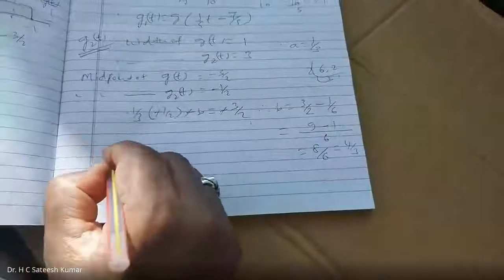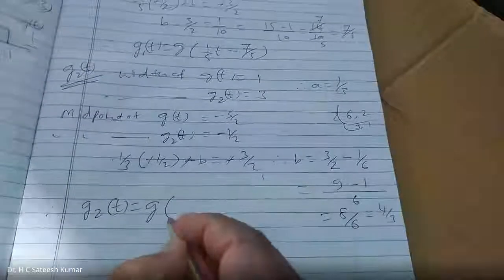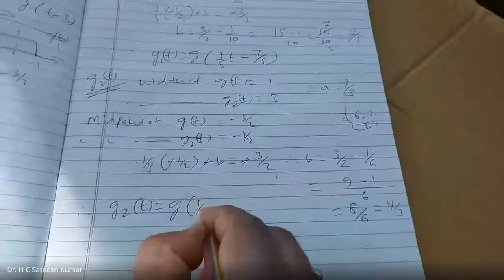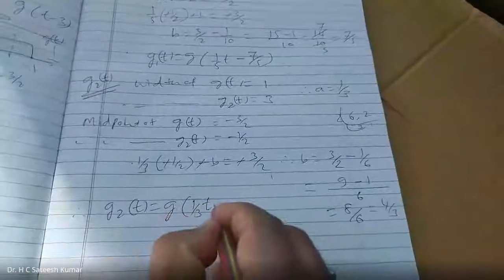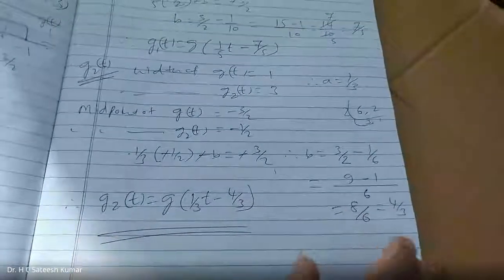Therefore, g2 of t is nothing but g of 1 by 3 t minus 4 by 3. That's how we should do.